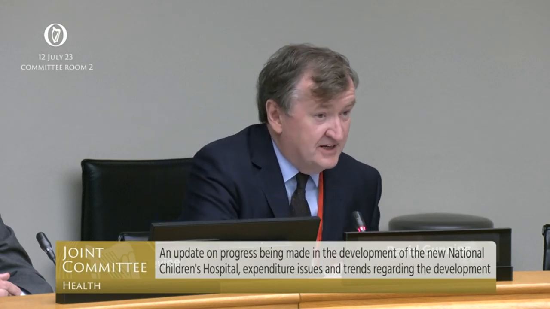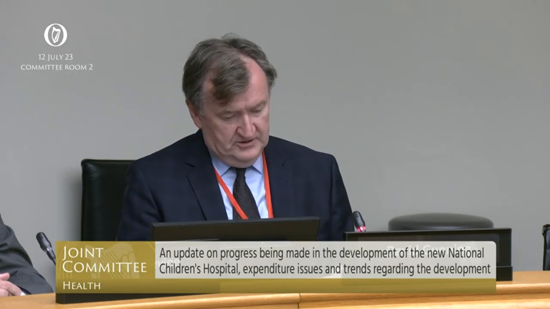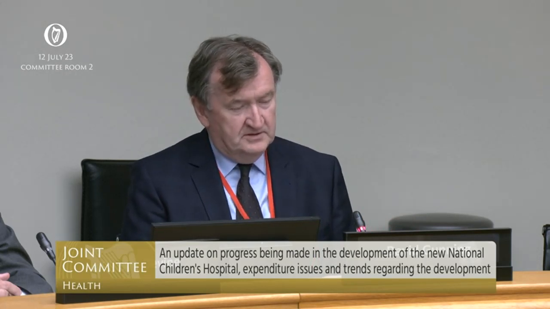So we have to be very measured and reasonable and fair in decisions that affect that cash flow. And we need to think that that may have some further unfortunate consequences on actually achieving substantial completion. We have to take all of this into account in making these decisions. So I just make that general point, Deputy Hourigan.